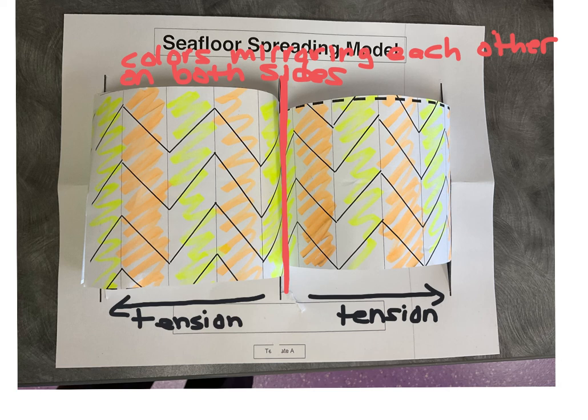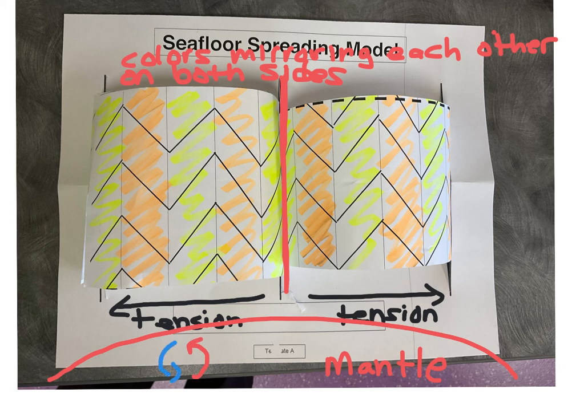And as we look at that model, that's representing the crust. So below that crust, underneath the model, would be your mantle. And we know inside that mantle are the convection currents that are causing the motion to move that crust. As our hot material rises and cools, it's pushing that material outward in both directions.